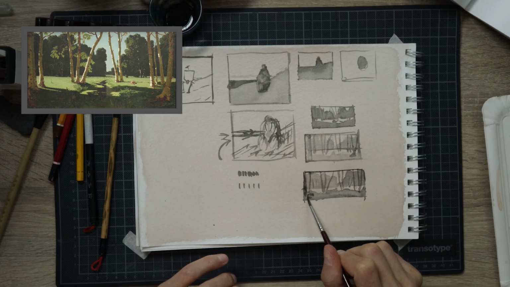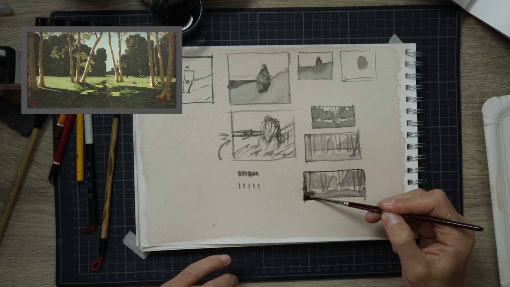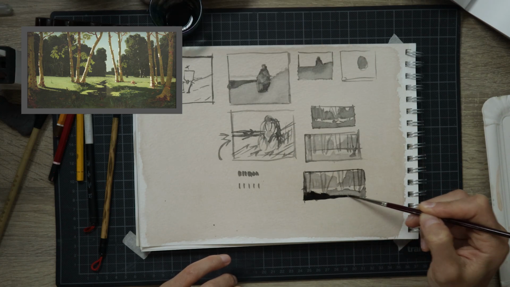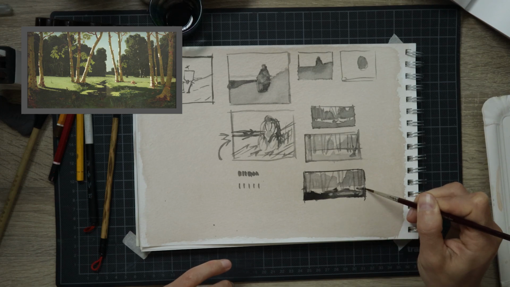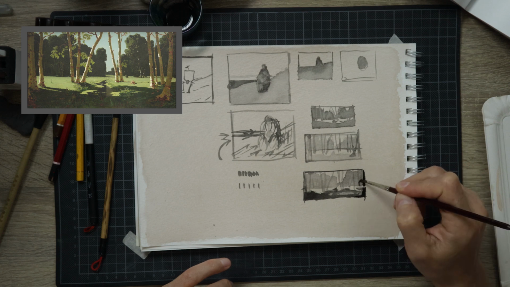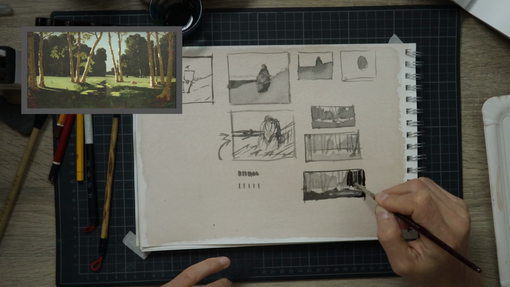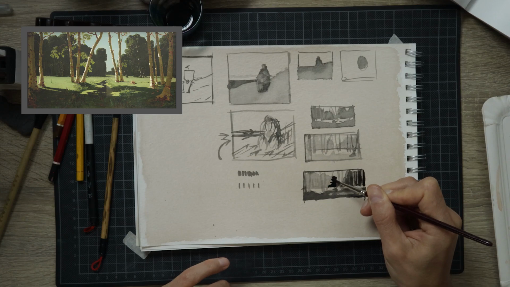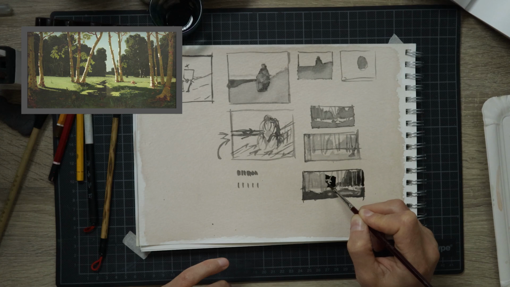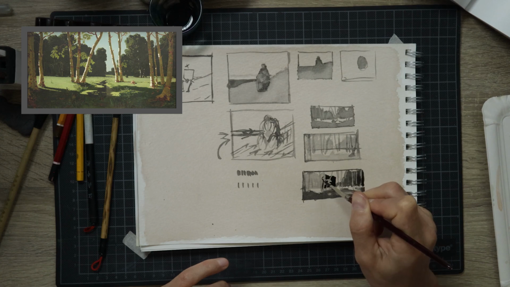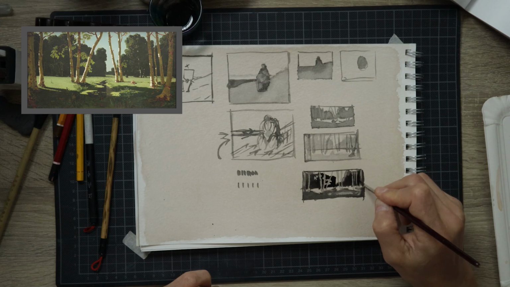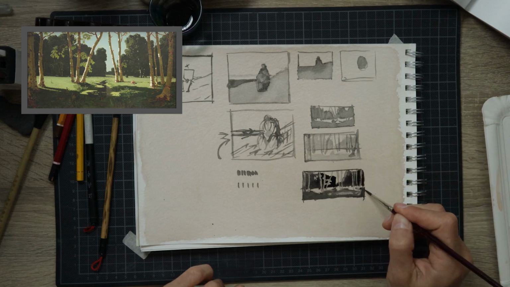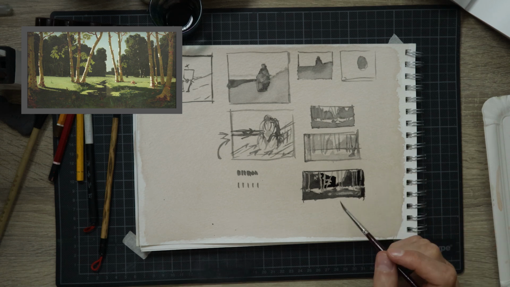Actually, I need to do this much darker now, because it's really dark. This looks now closer to what we have.